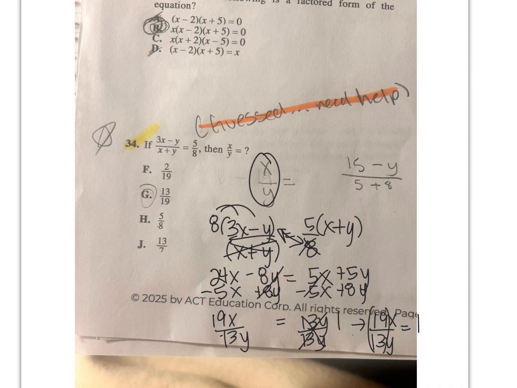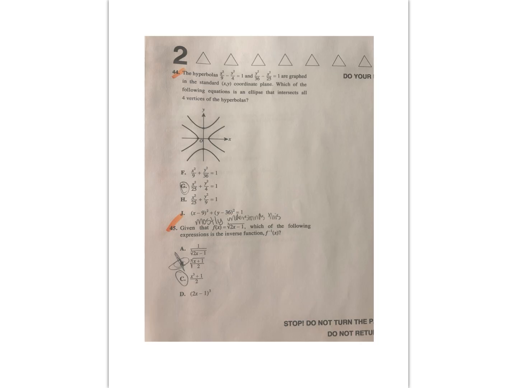And so if I want to move this number out of the way and just get x over y, you can multiply by its reciprocal, or you can move the 13 first and then divide by the 19, either way. So 1 times that means x over y is equal to 13 over 19, which is exactly what you've got.